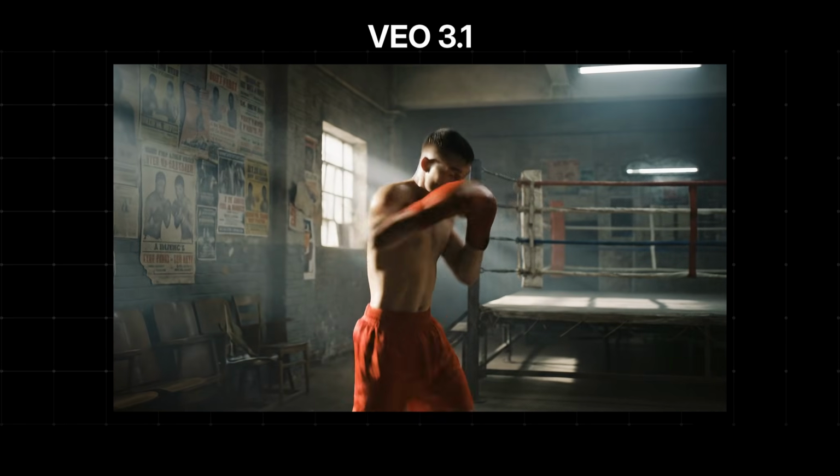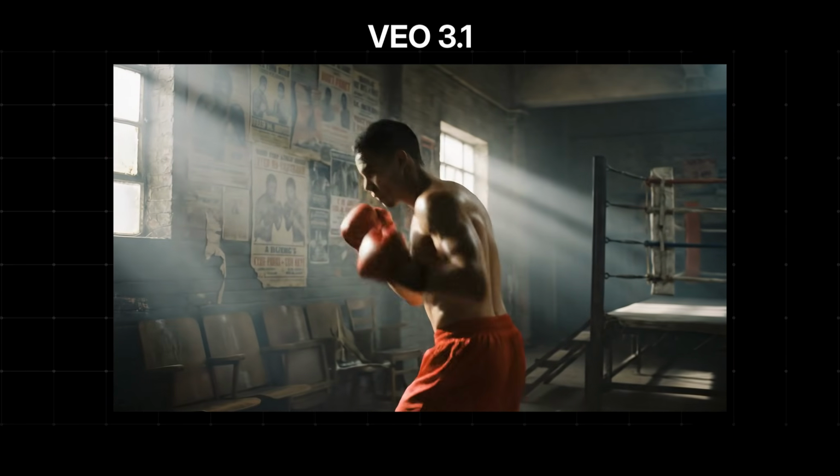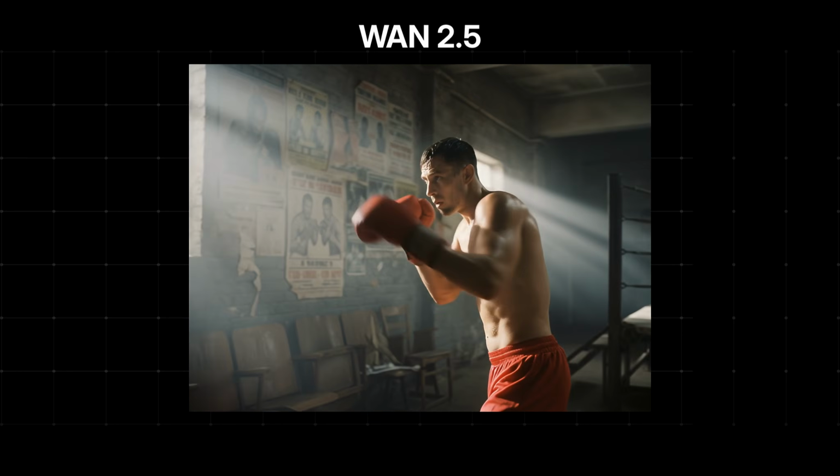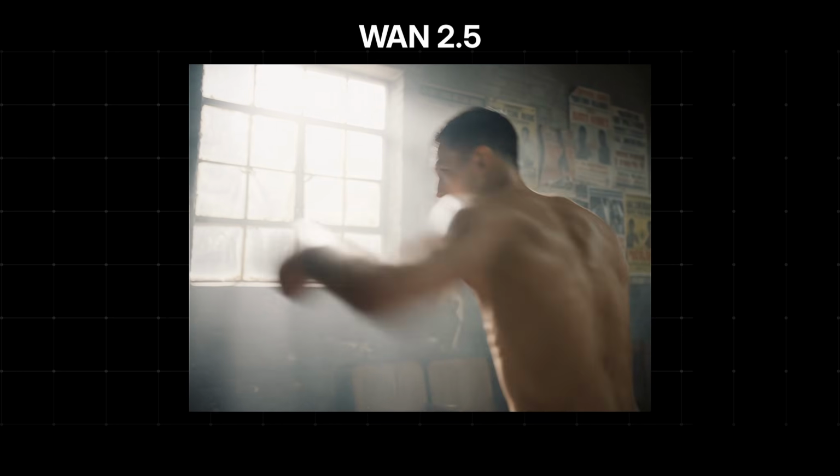But the motion, it feels stiff, it's robotic, it just lacks that human flow. As for Wan, we've got artifacts, the background is warping, as well as the gloves, plus the camera move isn't quite what we asked for.